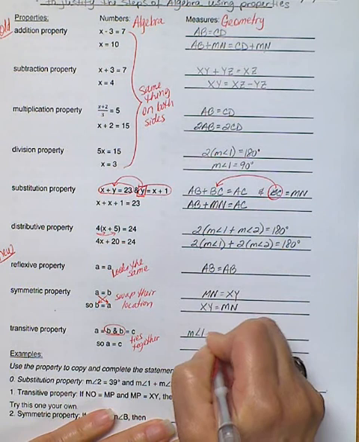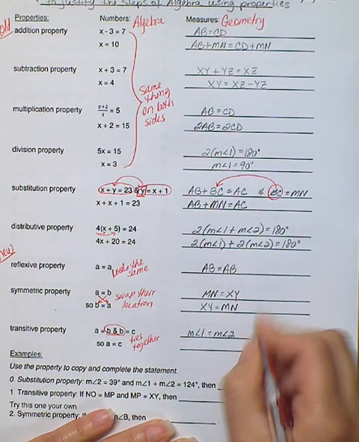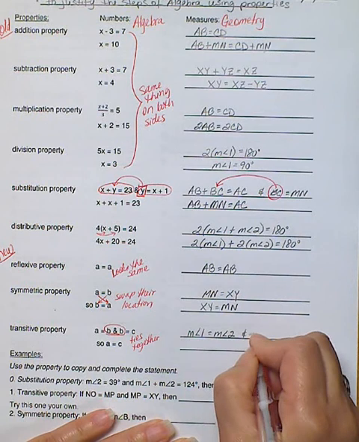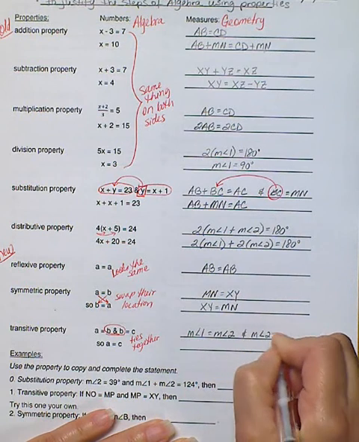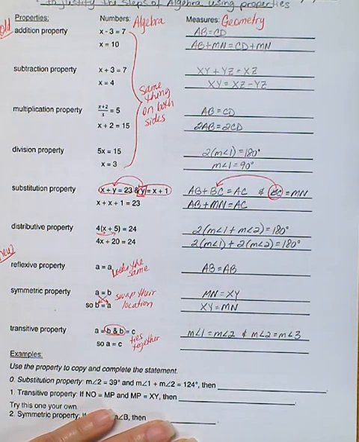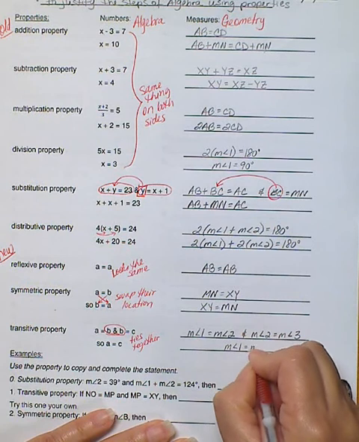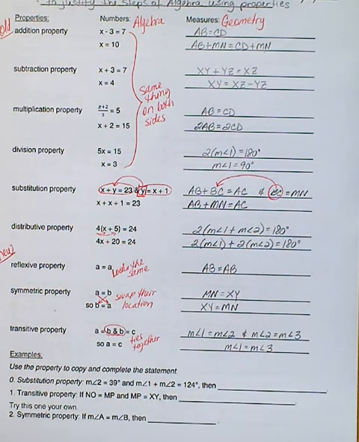And the measure of angle 2 is the same as the measure of angle 3. So if 1 and 2 are the same and 2 and 3 are the same, that means that the measure of angle 1 has to be the same as the measure of angle 3. So here is our tying together.